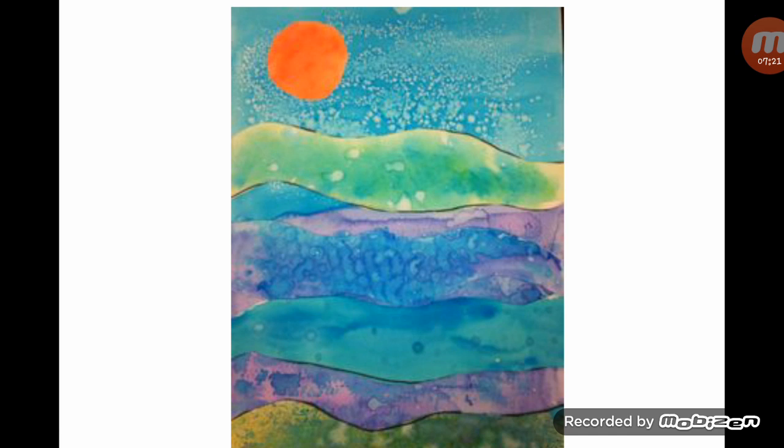You can see the texture in this landscape painting.